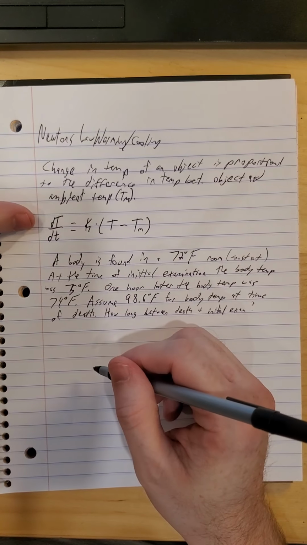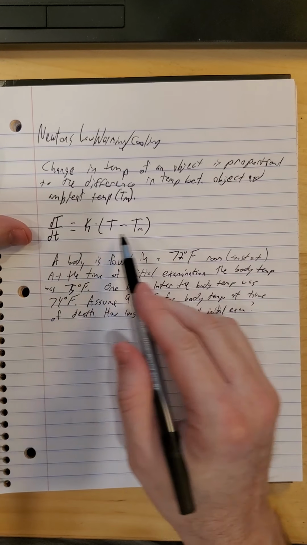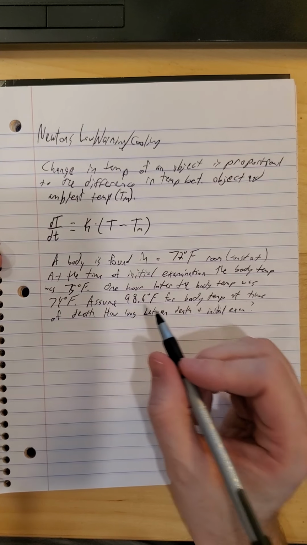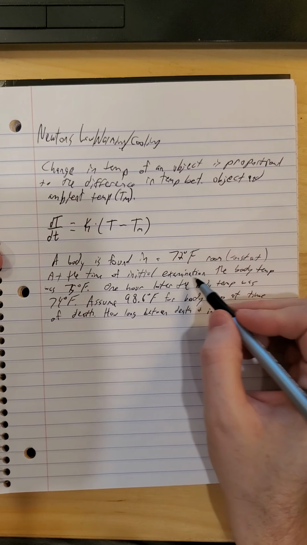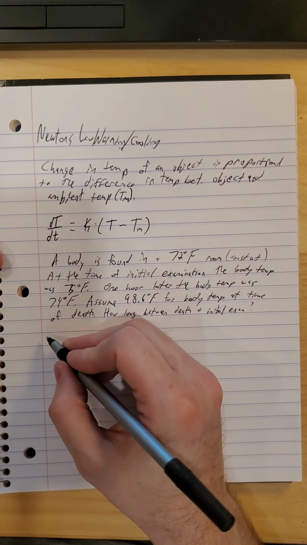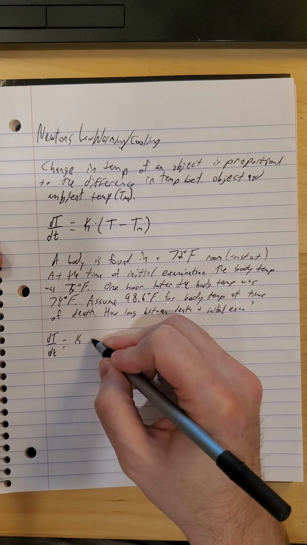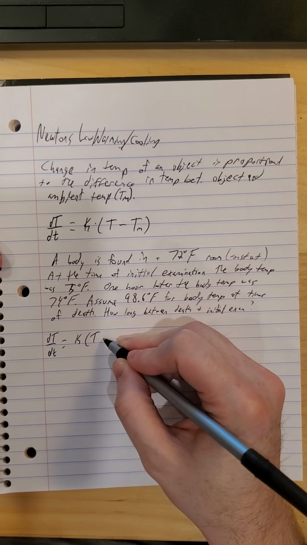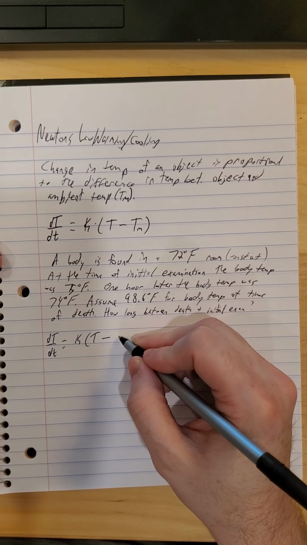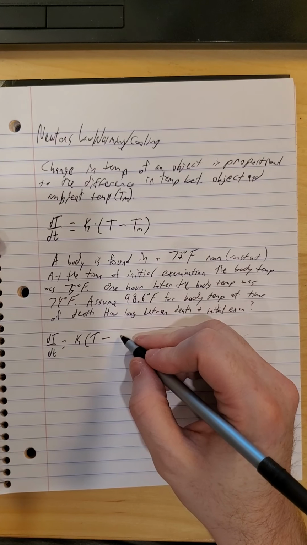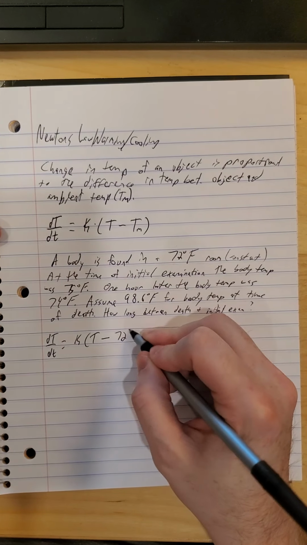All right, so we already have some information that we can throw into the differential equation. The ambient temperature of the room was 72 degrees Fahrenheit. So change in temperature with respect to time. We don't know k yet. Don't know T, but we do know T sub m, ambient temp, to be 72.